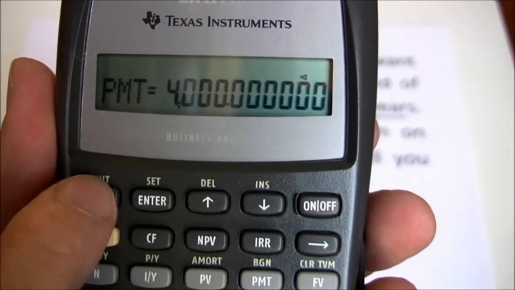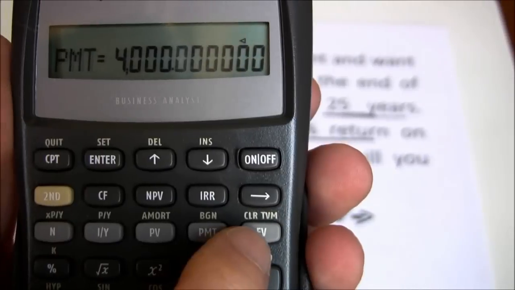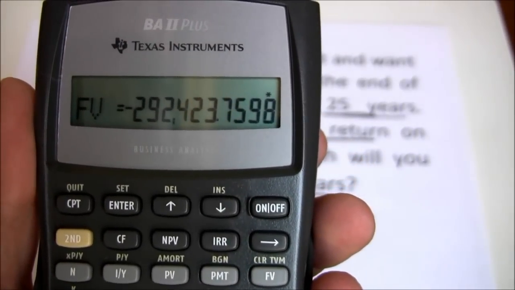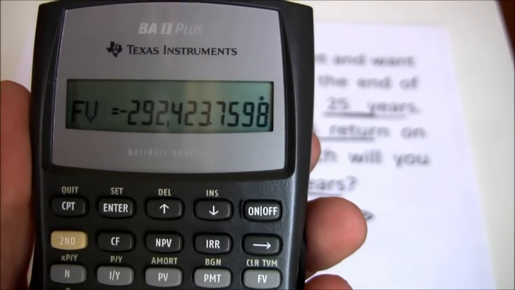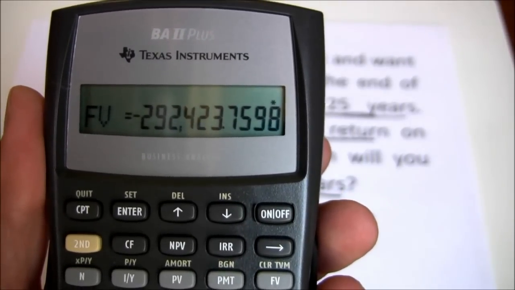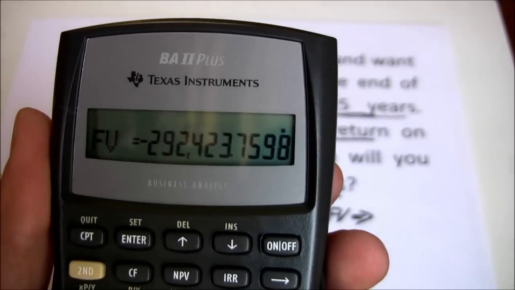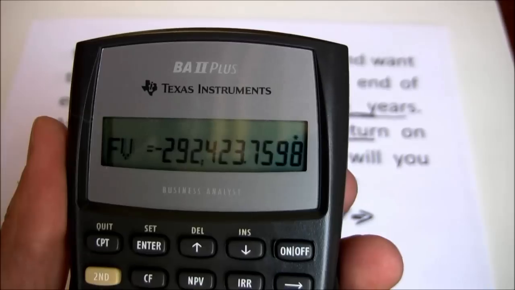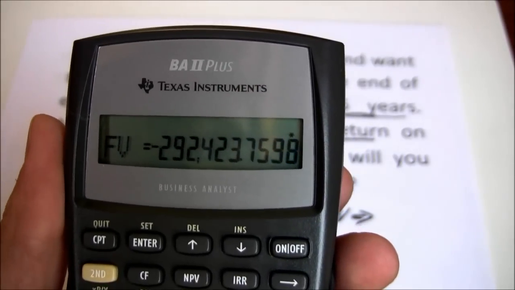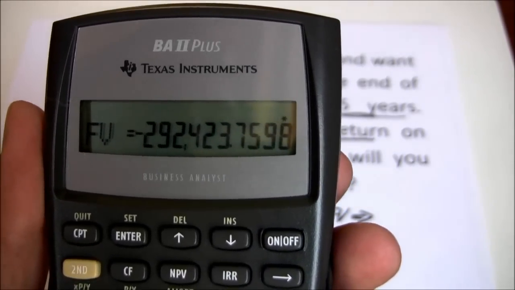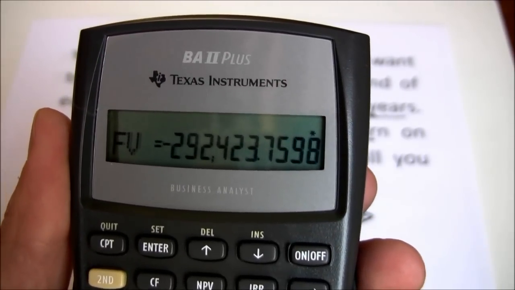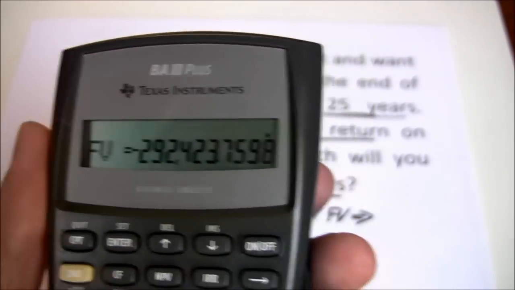So CPT, FV, and that gives us our answer, $292,423.76. So after 25 years of saving $4,000 per year, earning an 8% rate of return, we're going to end up with a little under $300,000. We're going to have $292,423.76.